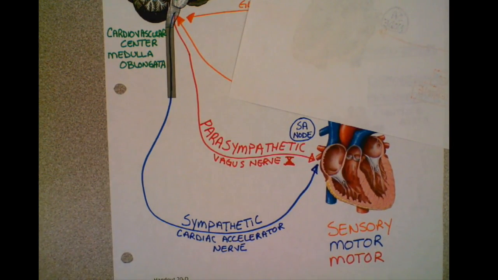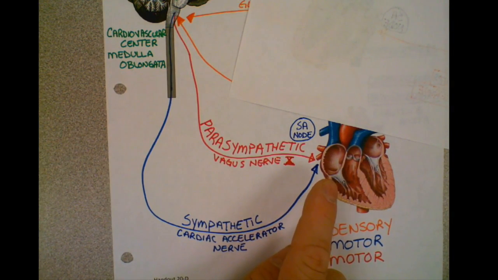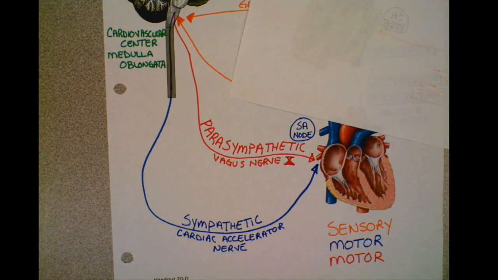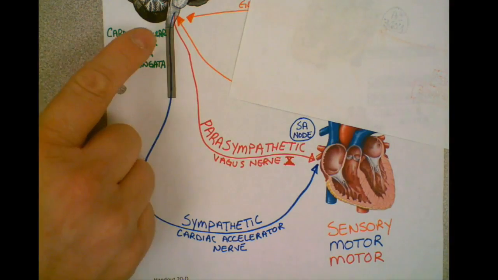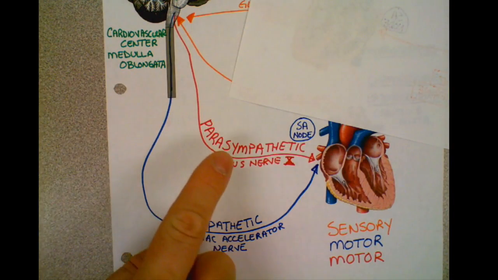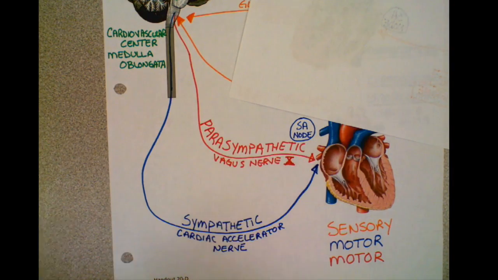Now, if we need to speed the heart up, we send a sympathetic nerve response, and it actually goes through this nerve called the cardiac accelerator nerve, because it's going to speed up the heart. Then when we need to slow the heart down, we can send a different signal, what's called a parasympathetic signal, via the vagus nerve to the SA node, and that's going to slow your heart down.